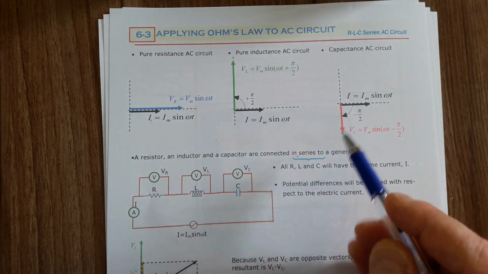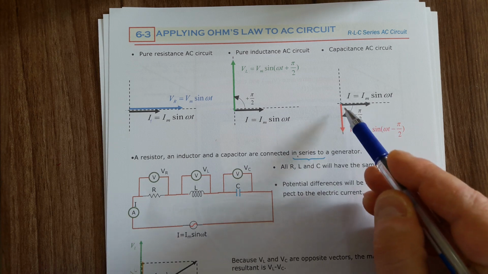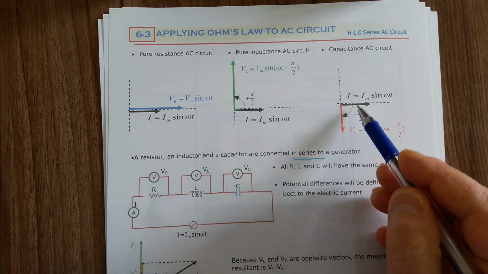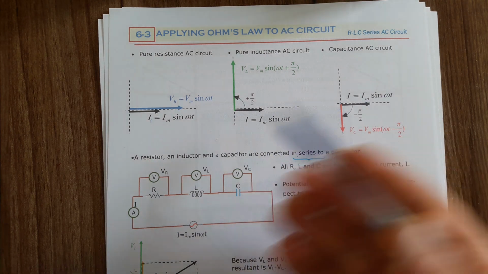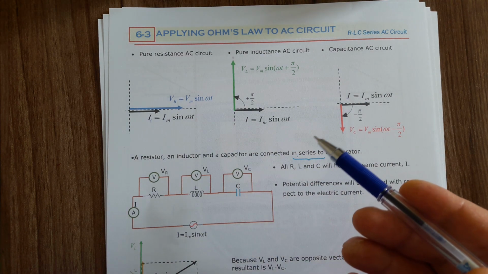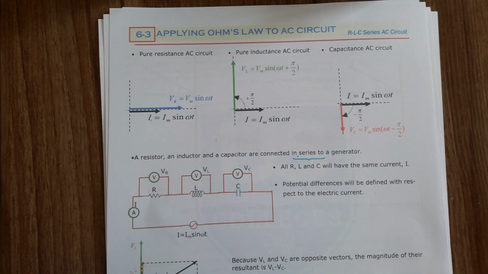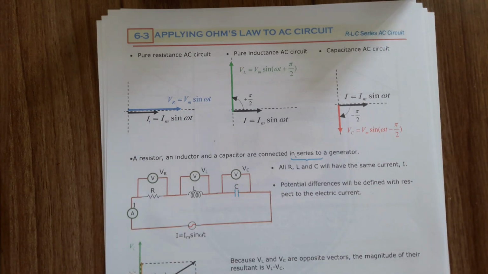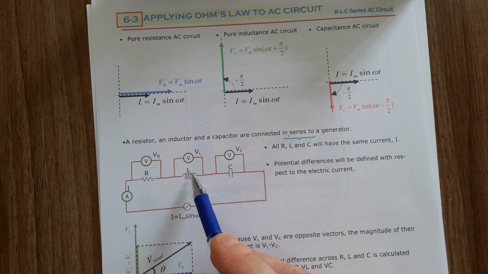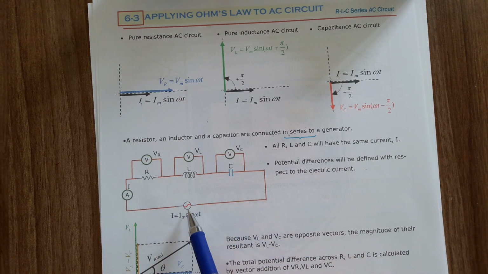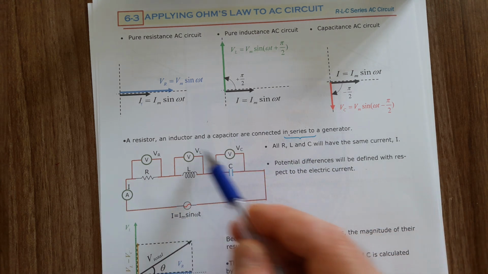When a capacitor is connected to an AC circuit, the electric current is leading the potential difference. So potential difference lags behind the electric current by a phase angle of pi over 2. So this is how electric current and potential difference change in an AC circuit when we connect a resistor, an inductor, and a capacitor. Okay, now the question is this: what happens if we connect a resistor, a coil, and a capacitor in series to an AC generator? So then how do electric current and potential difference of the circuit change?